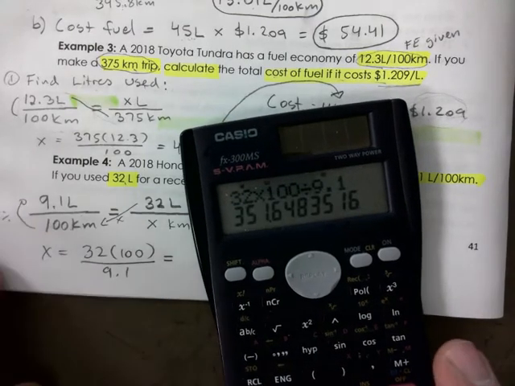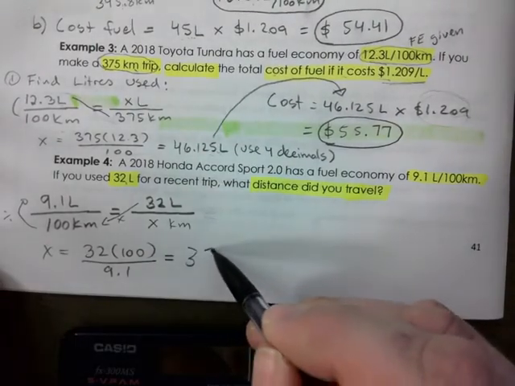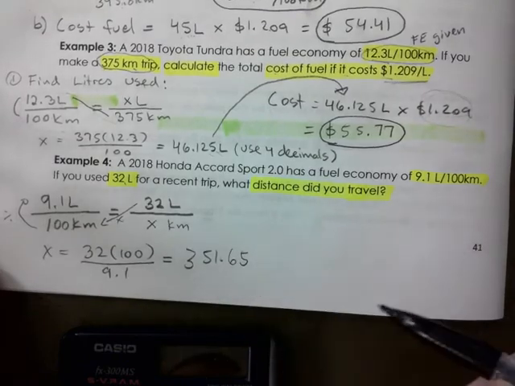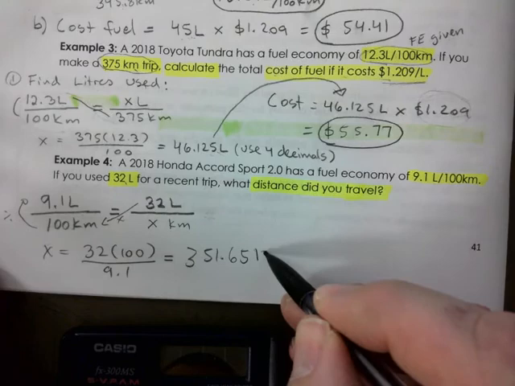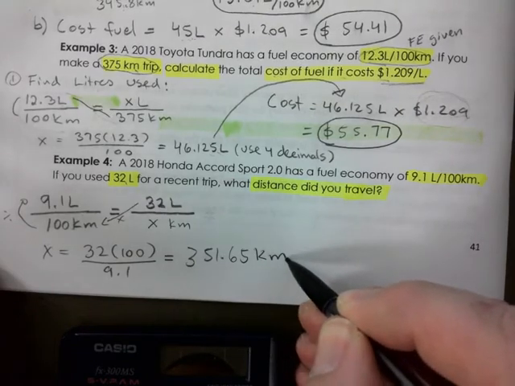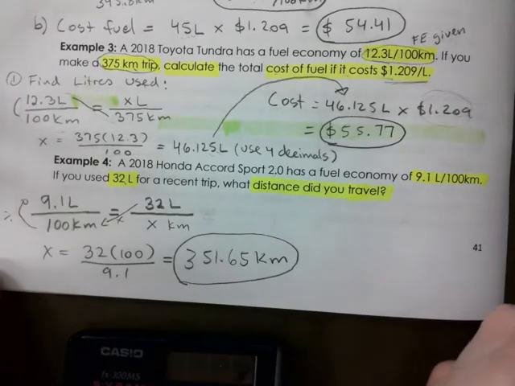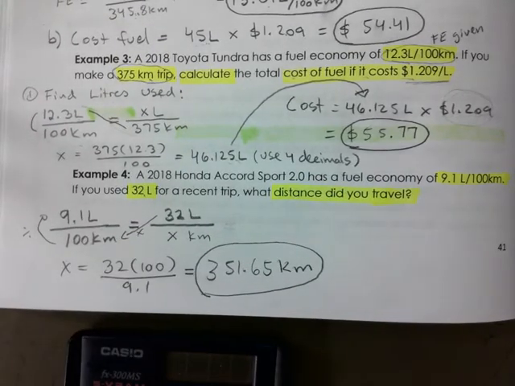Again, I'm just mentioning it. I think most of you, I don't have an issue with that. You haven't been doing that, but just in case, it's 65, right? And we are figuring out the distance, so it's kilometers that we're after. So on a 32 liter fill, this is the approximate distance you could travel. Okay.